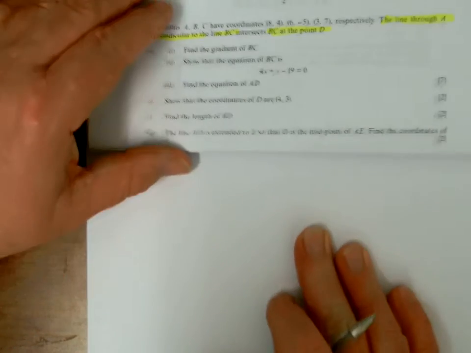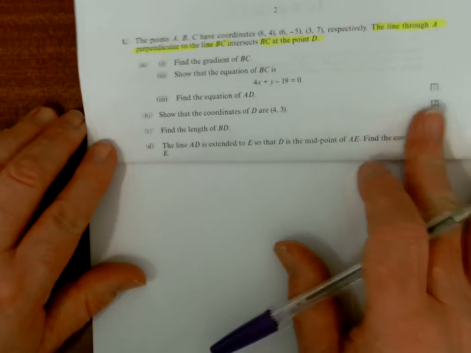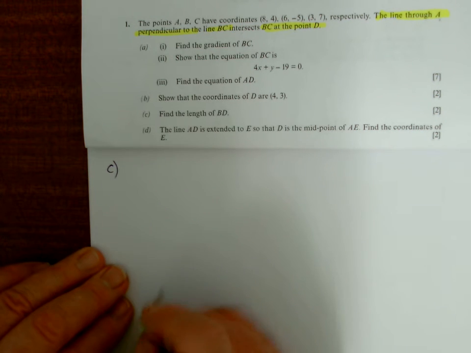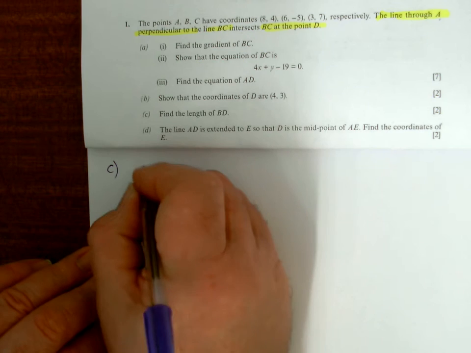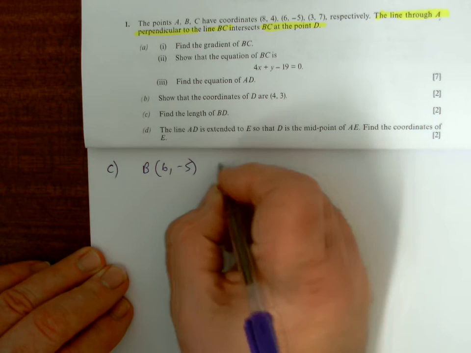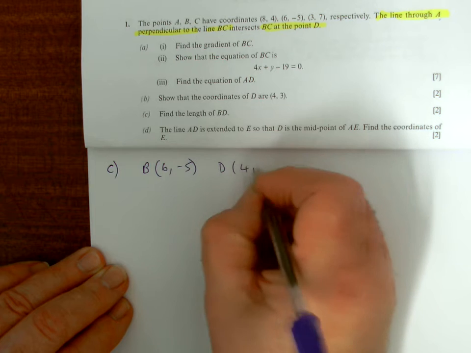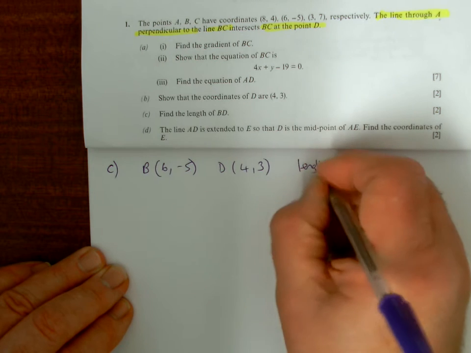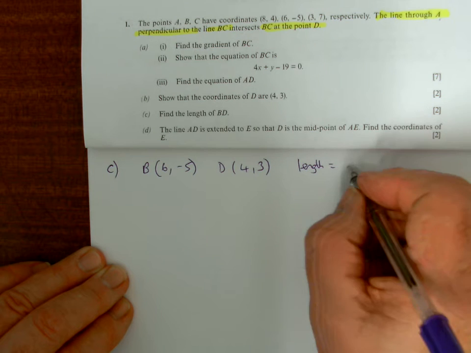And the last two parts, part C, asks me for the length of BD, so length of a line. I know the coordinates of B are 6, minus 5, and the coordinates of D are 4, 3. So that's all I need to know, is the length formula, which you should know.